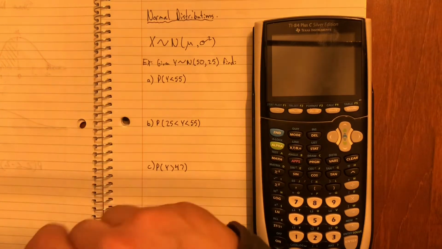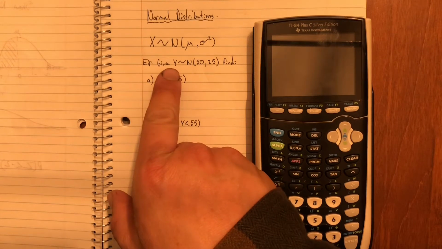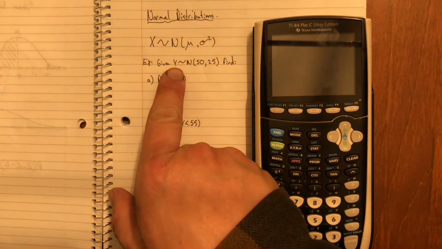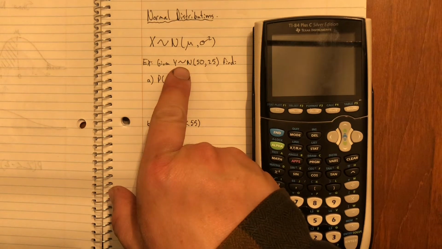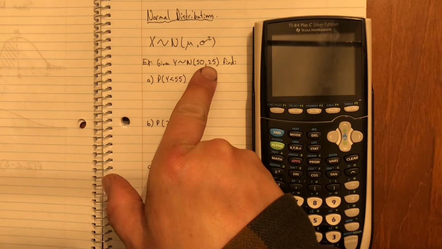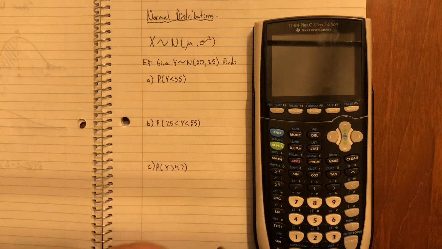So there's three examples I wanted to take a look at. We're going to deal with a different distribution though. So it's going to be y as our continuous random variable. y is distributed normally. It has a mean of 50 and a variance of 25. And we want to find the probability that y is going to be less than 55.